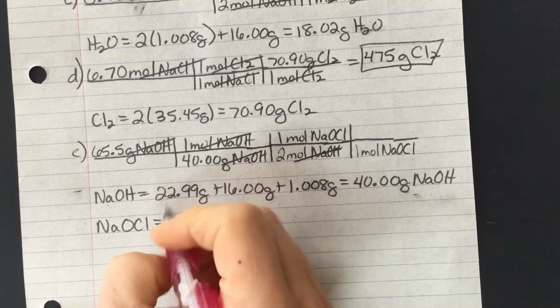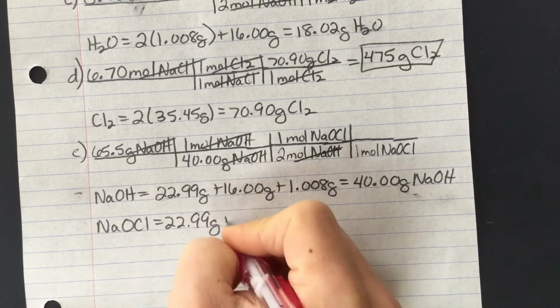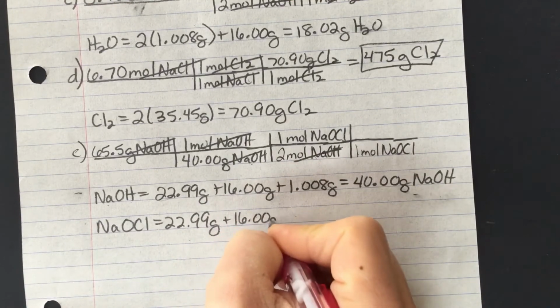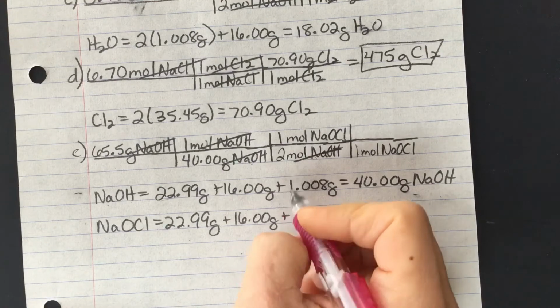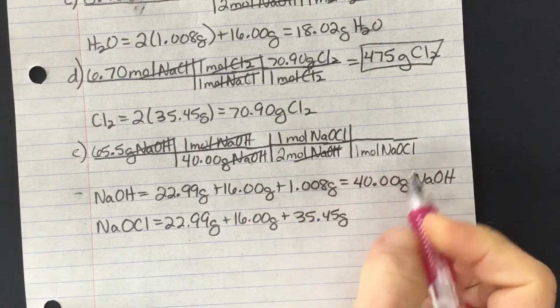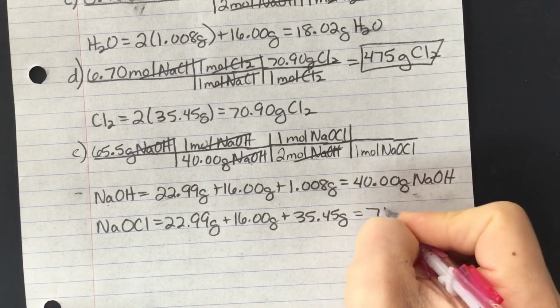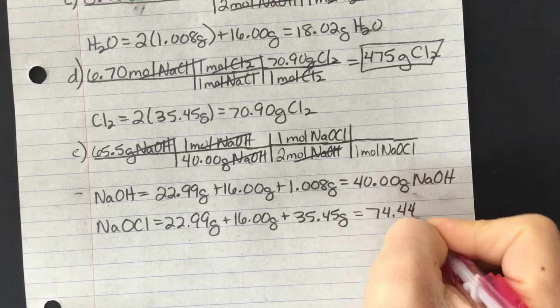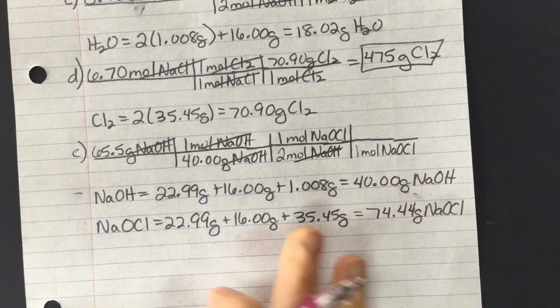My sodium, 22.99 grams. My oxygen, 16 grams. Oh, I gotta look up my chlorine, which is 35.45 grams from my periodic table, for a total of 74.44 grams of NaOCl.